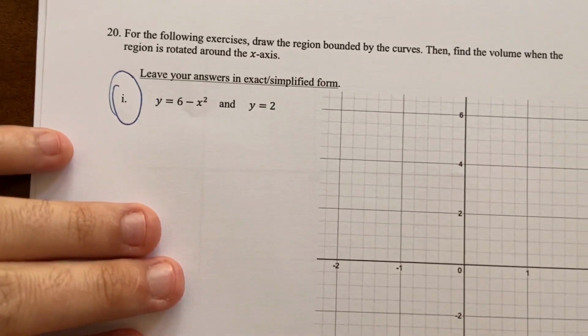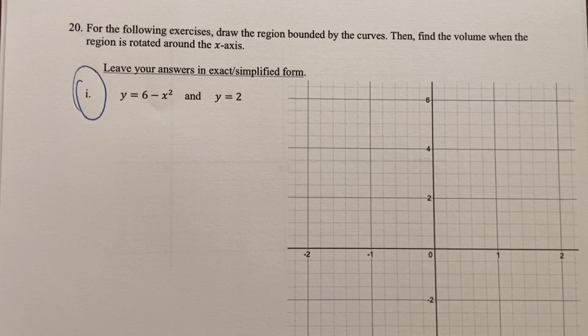Moving on to some other one, I guess. Maybe 20. All right. Okay, it says for the following exercises, draw the region bounded by the curves, then find the volume when the region is rotated around the x-axis. Leave your answers in exact simplified form.